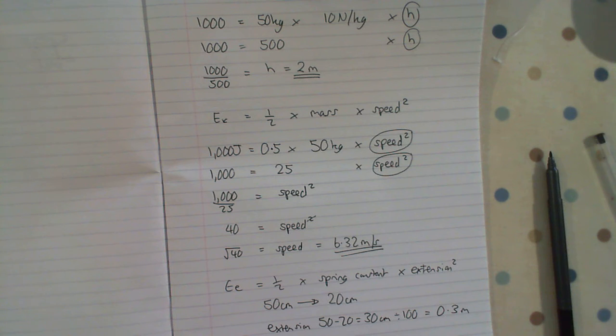Don't forget that mass is always in kilograms. If it's not a mass, any other unit with a K in front you need times by 1,000. Any unit with a capital letter M in front you need times by 1,000,000 to convert.